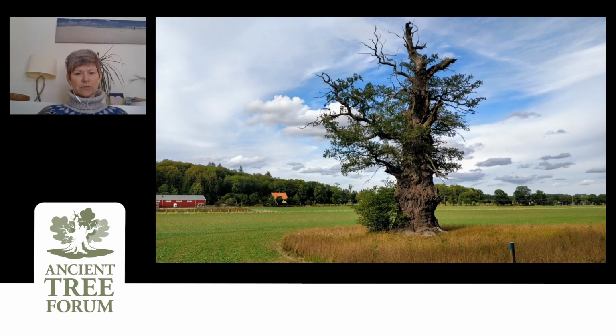And here's an example of a tree that's showing severe dieback in the upper crown. It's also got a thinning crown, probably related to root damage as a consequence of ploughing, even if there is a small buffer here.